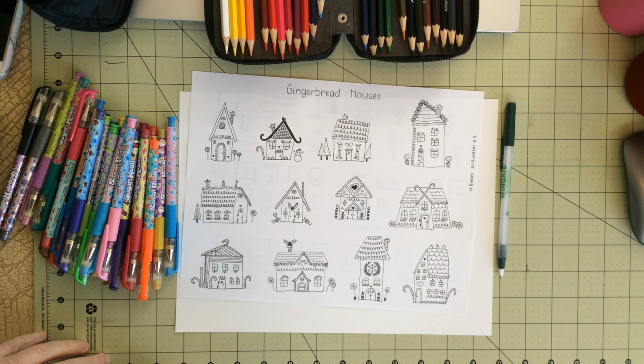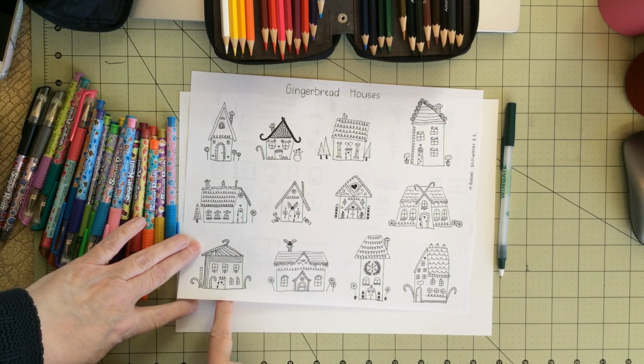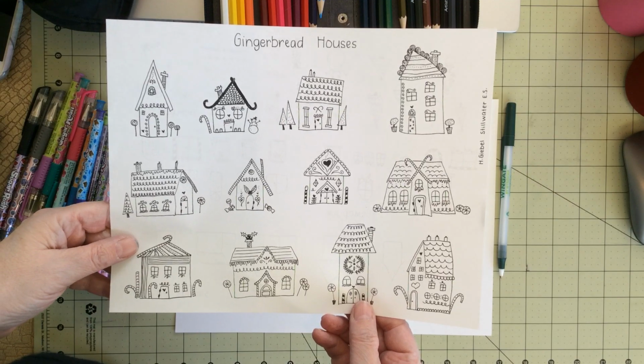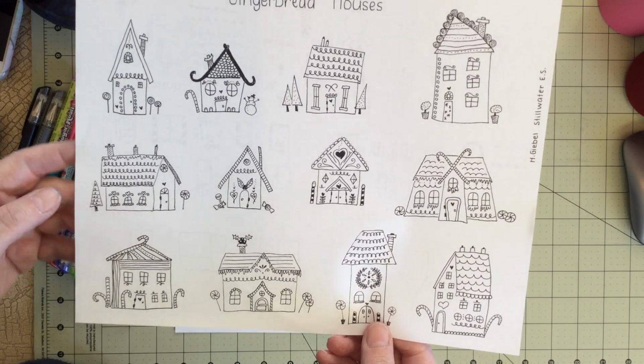For today's lesson, I thought it would be kind of fun if we drew some gingerbread houses. So what I have for you here today is an idea sheet with different gingerbread houses on one side, all different styles of houses, just for examples.